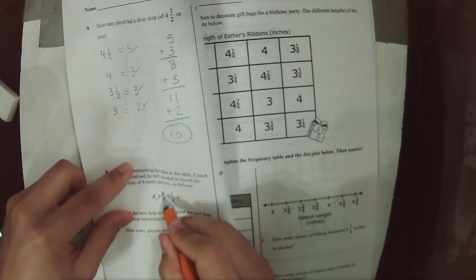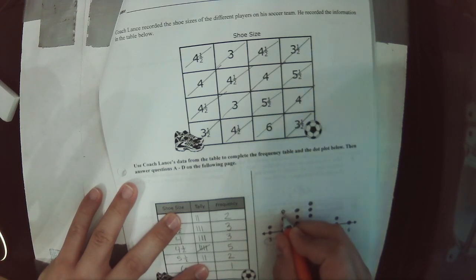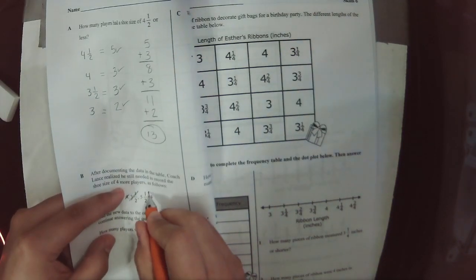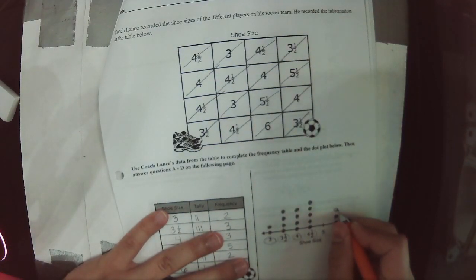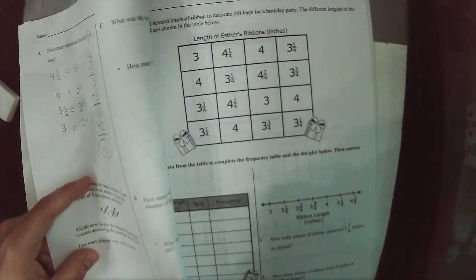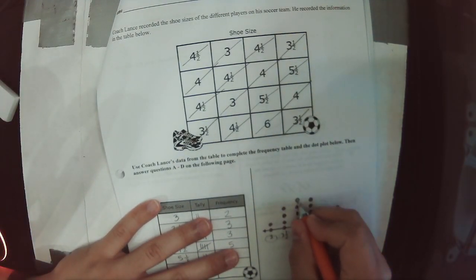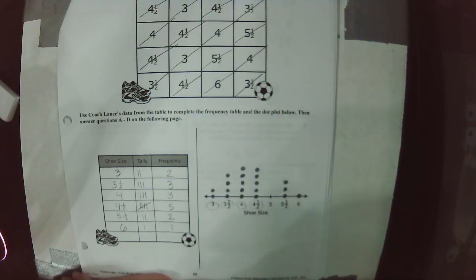One dot for 3 1/2. One dot for 5 1/2. And 1 dot for 4. That's what our new dot plot should look like with all the new information that we had to add into it.